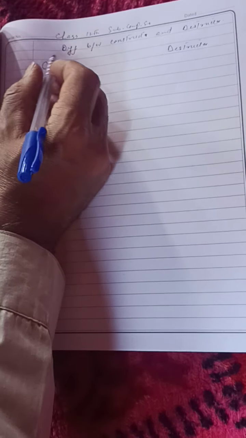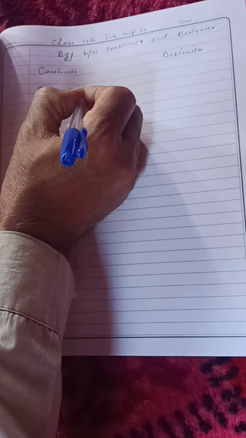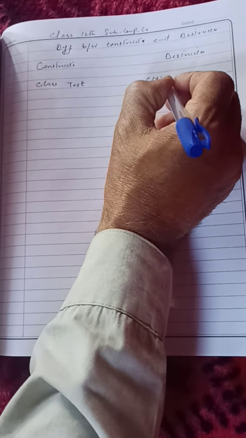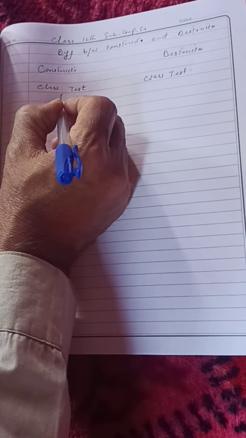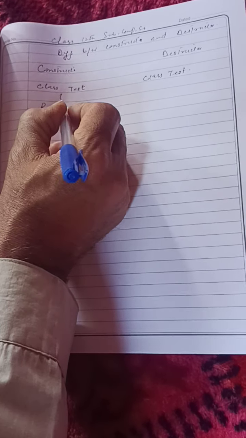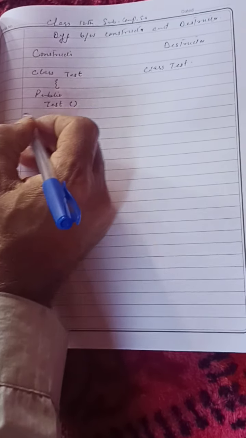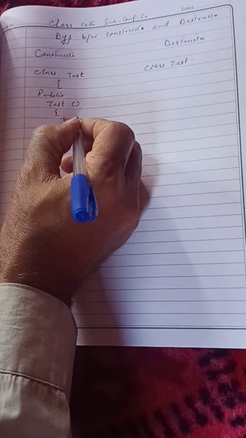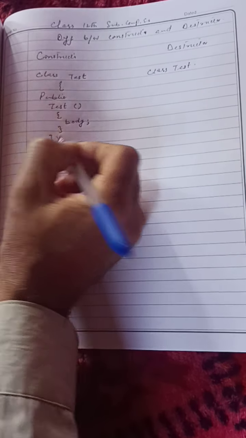The syntax for the constructor is class test, and here it is also class test. Then brace, here it is public test, then brace, then we can write the body here, brace close, and this.